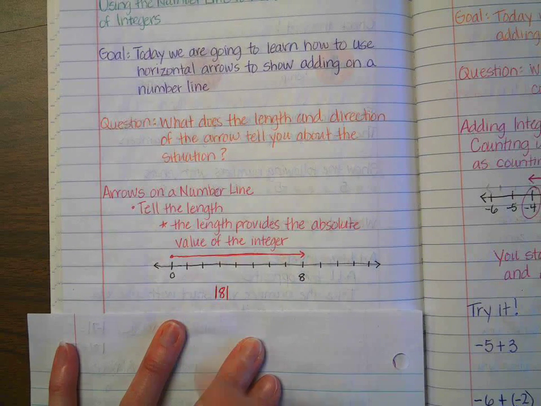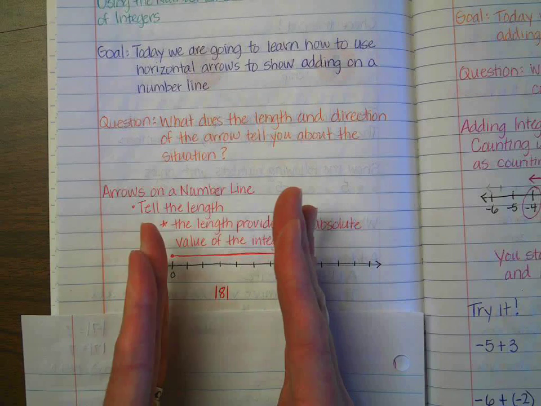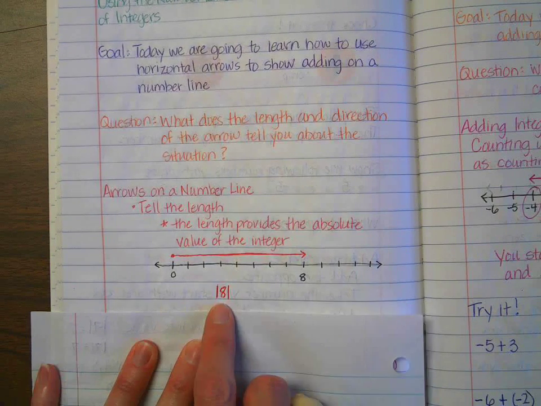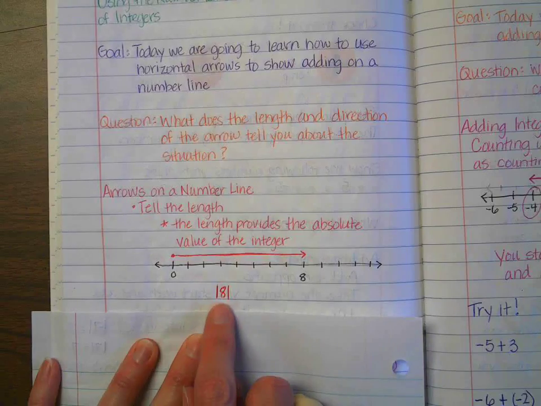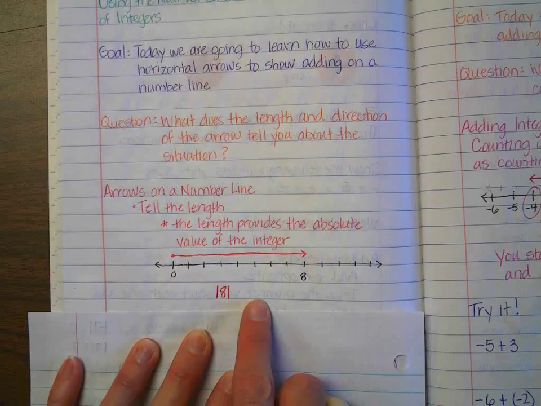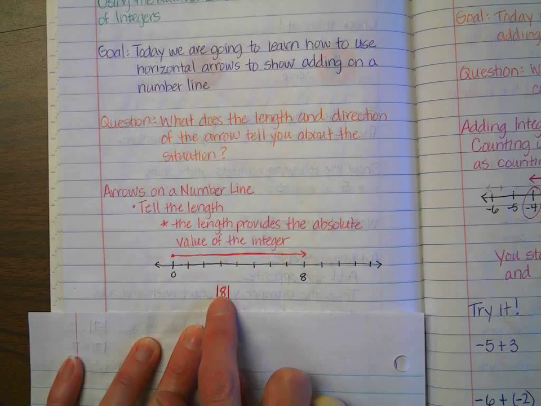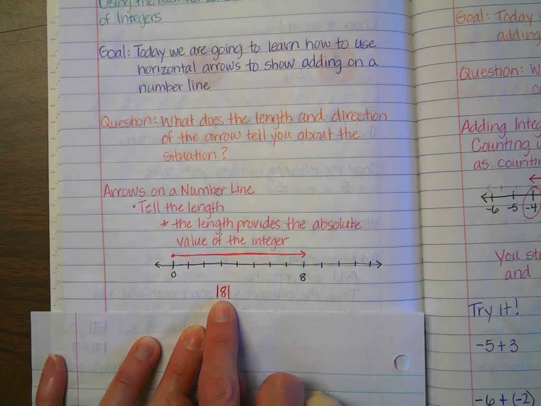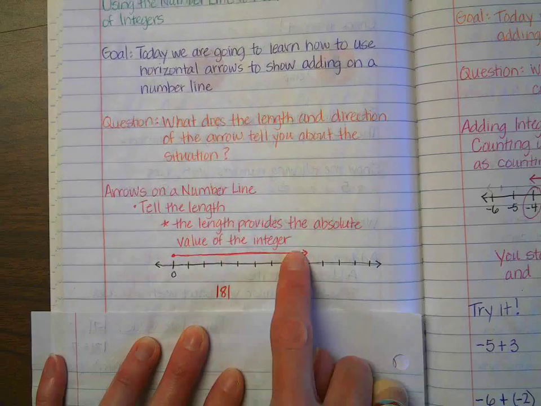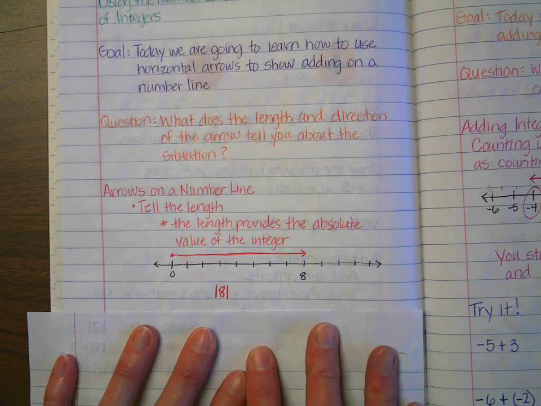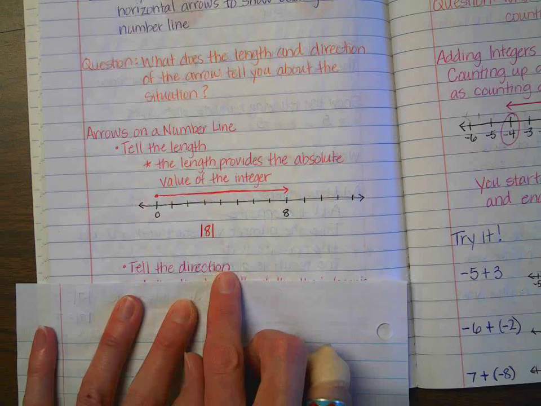So the absolute value bars, those two straight lines next to a number, are telling you to find the distance from 0. What is the distance from 0 with 8? The answer should be 8. And you have to remember that it doesn't matter what the sign of the number in here is, that distance is always positive. So the absolute value of this arrow right here is 8, because it's 8 hops away from 0. Okay?